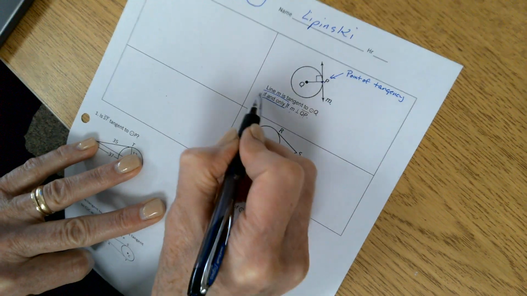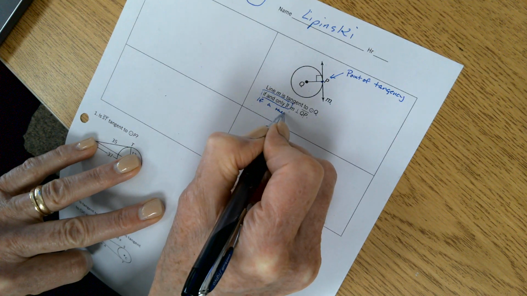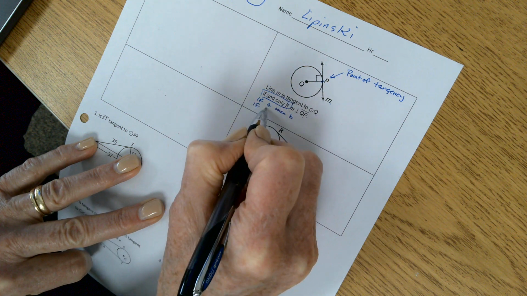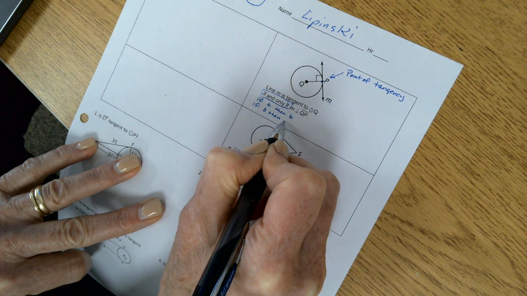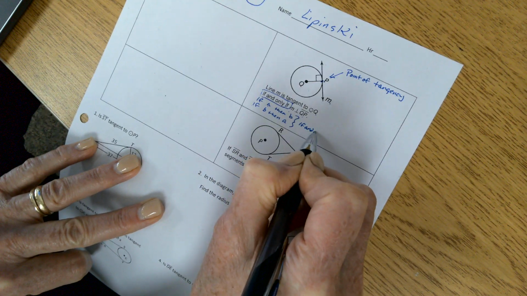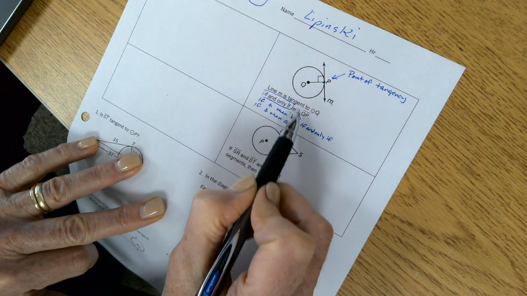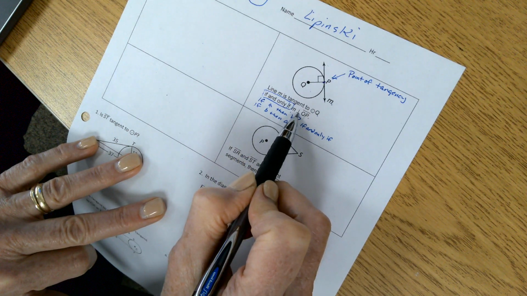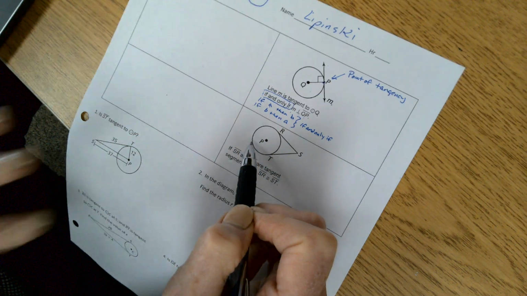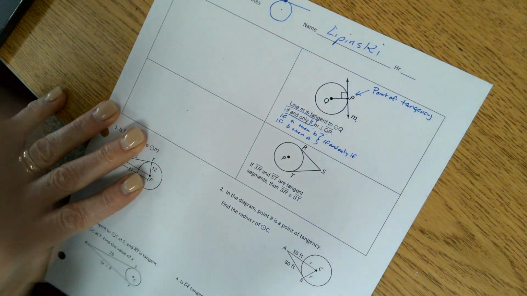This phrase, if A, then B, and if I switch these two and say if B, then A, this is called if and only if. If it's a tangent, it's perpendicular. If it's perpendicular, then it's a tangent. It goes in both directions, okay? Let's write this in words over here.